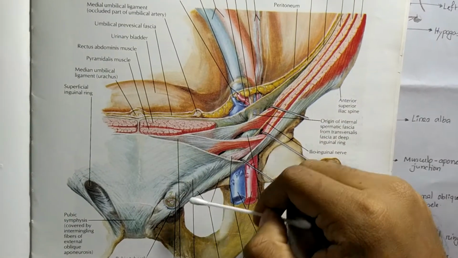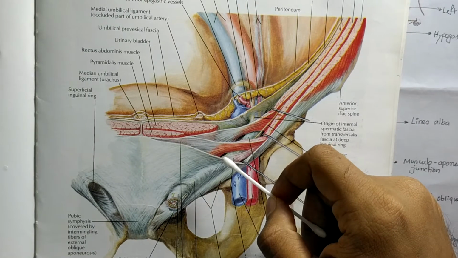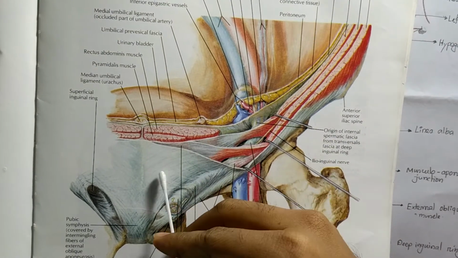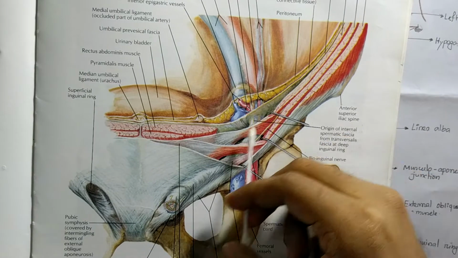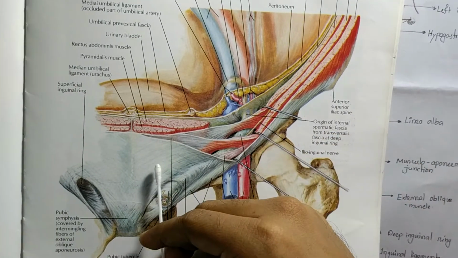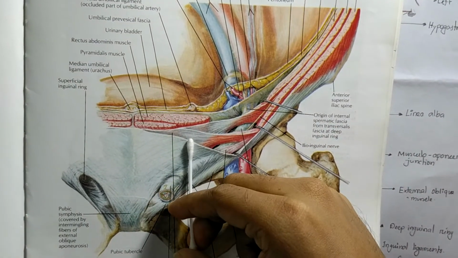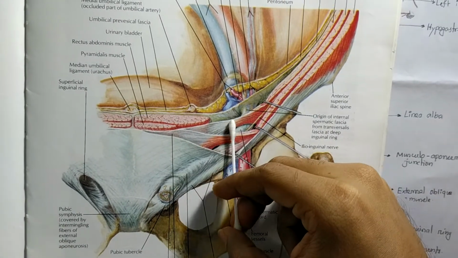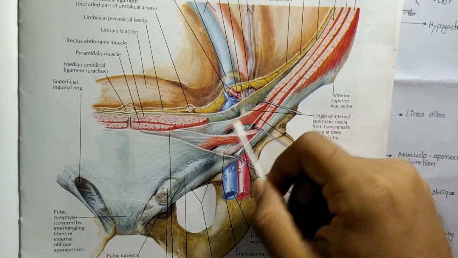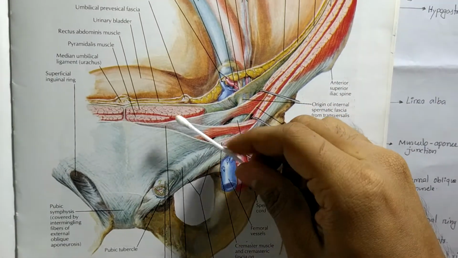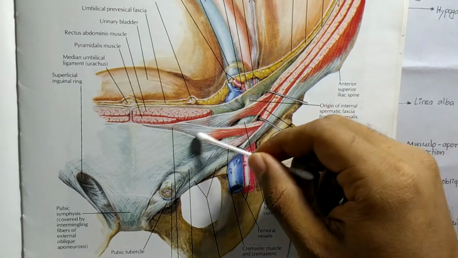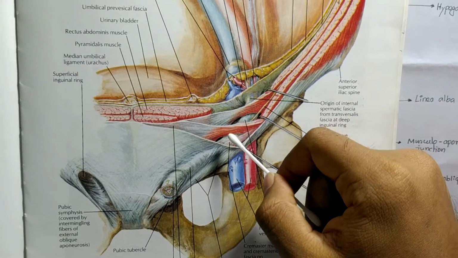Now, how does it form and what are the boundaries of the inguinal canal? The inguinal canal has three areas: medial 2/3 and lateral 1/3, then medial 1/3 and lateral 2/3. This is how the ligament is divided. If we look at the boundary of the inguinal canal, it acts as a matchbox.